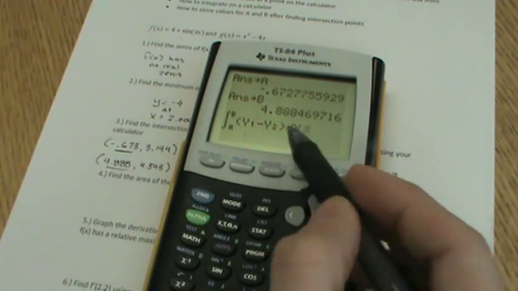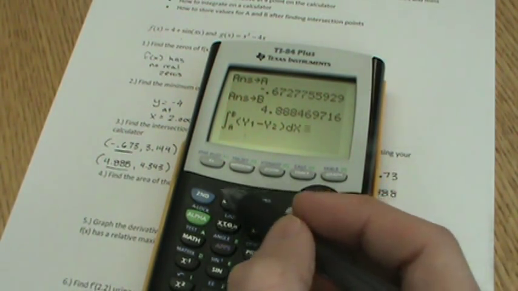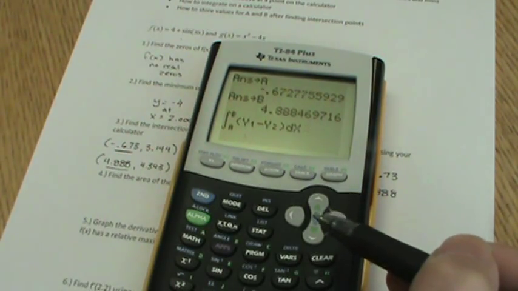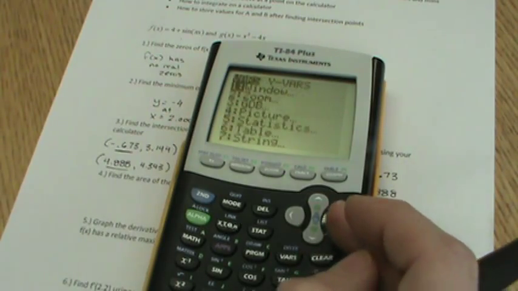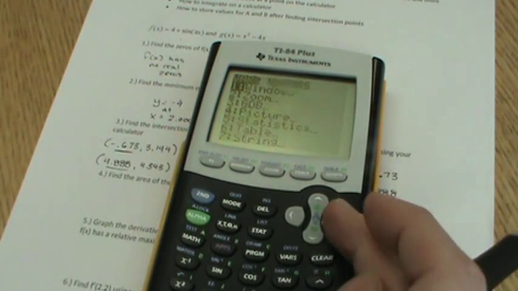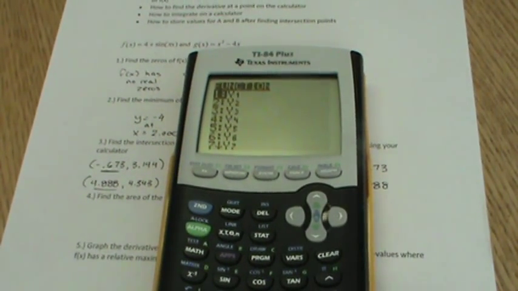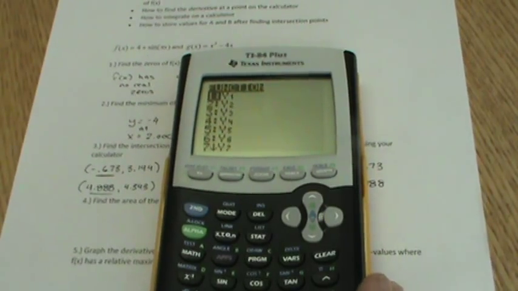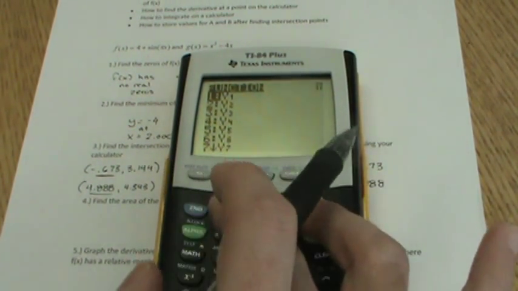Now if you do not have an updated one, it's going to look a little different and you won't be able to do alpha trace. You actually have to do vars, which is right there, over function and y1 and select them like this. Okay, so now I'm going to go back to this.